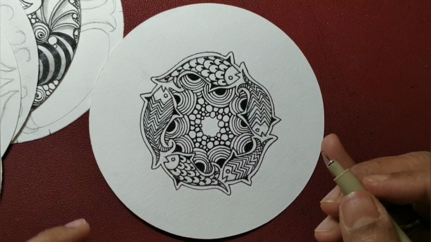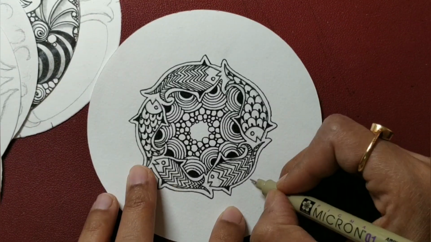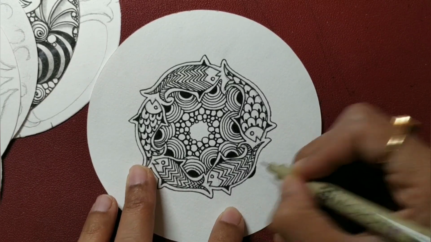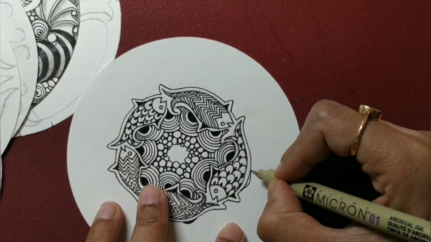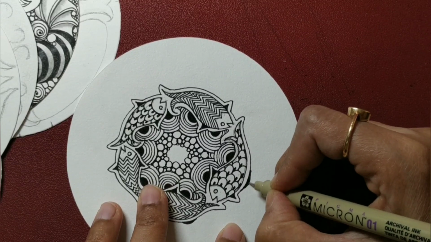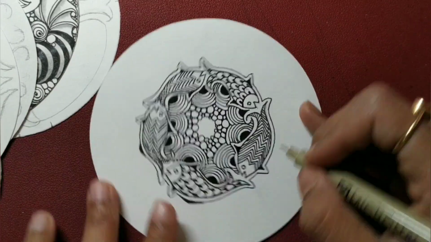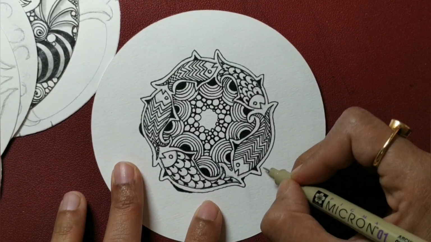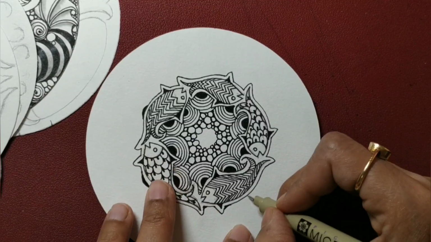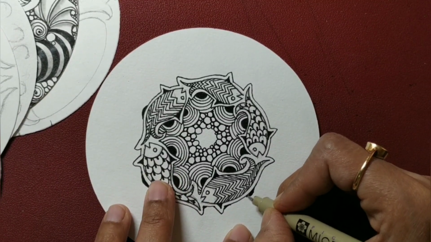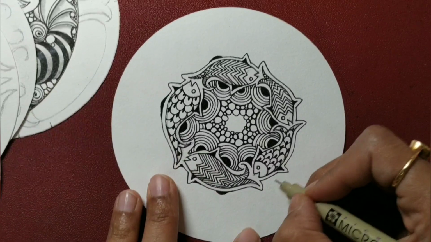Right, so now one aura is done. Now add some weights here and there, just like we do for the Tangle Diva dance, right? So I'm just going to round some corners, add some weight here and there. That's what I'm doing here.